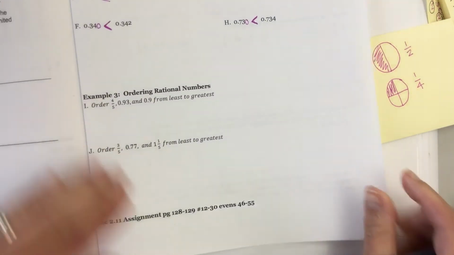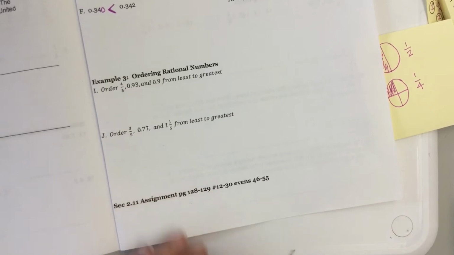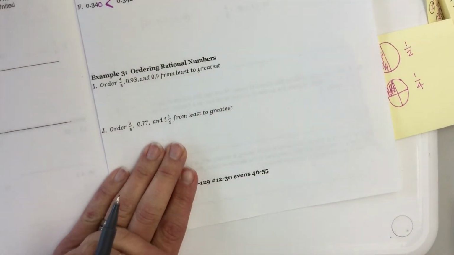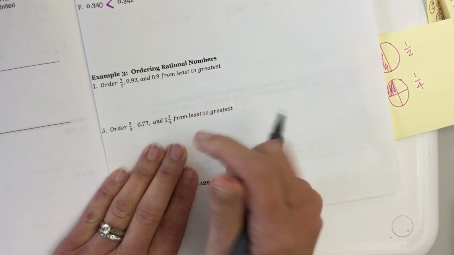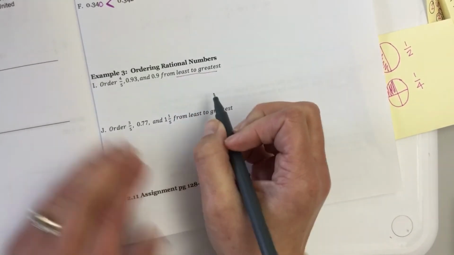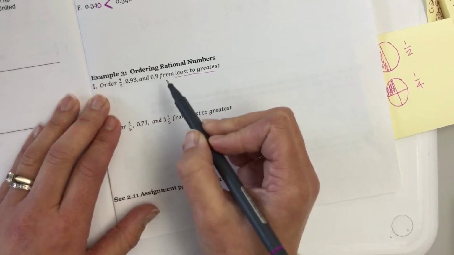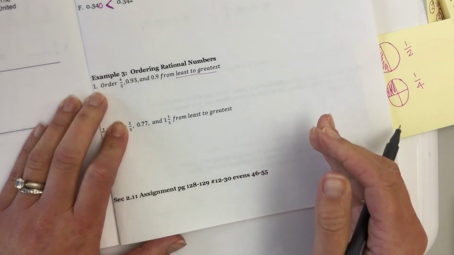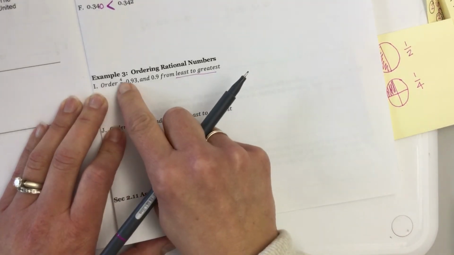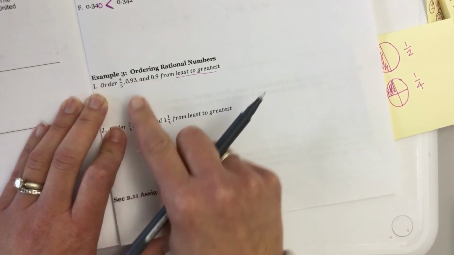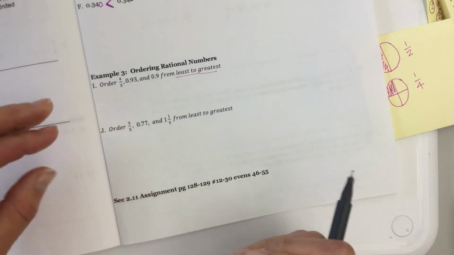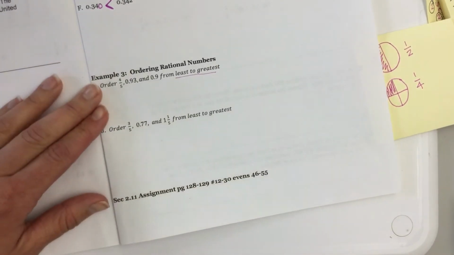Okay, the last type of examples that you guys have here are putting them in order from least to greatest. And sometimes they might say greatest to least, but these ones are both least to greatest. The best way to do this is to get them all into the same form. Get them all into fractions, all into decimals. Most of the time, it's easier to take a fraction and put it into a decimal and then compare them that way. Because if you get them into fractions, then you have to find common denominators.